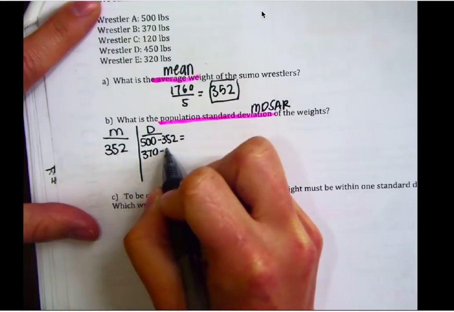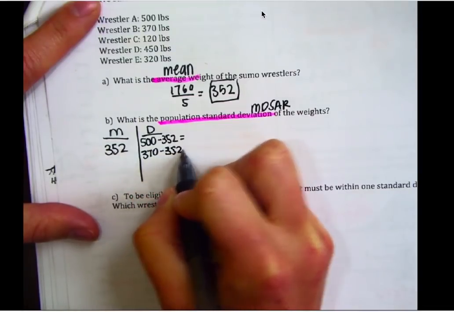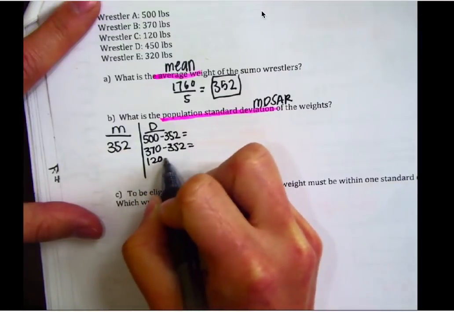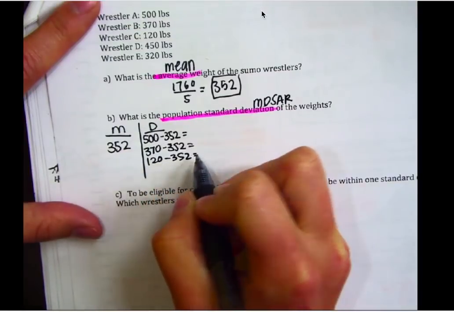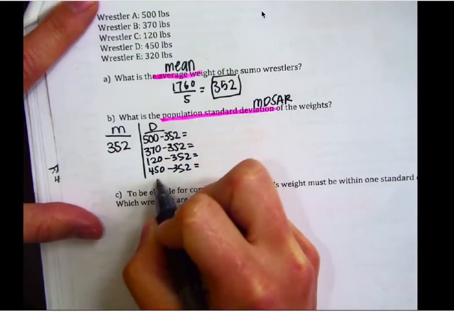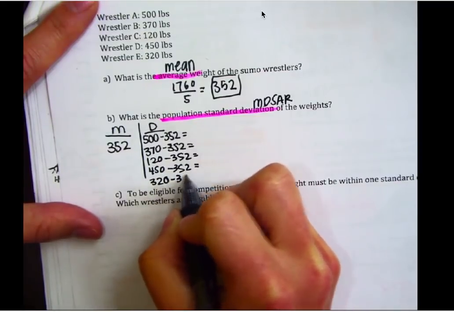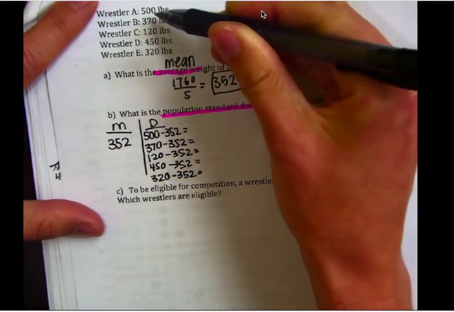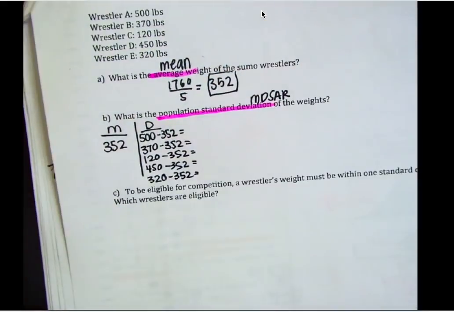I'm just going to go ahead and write them out. 320 minus 352. So again, just each of these values and we subtract the mean.